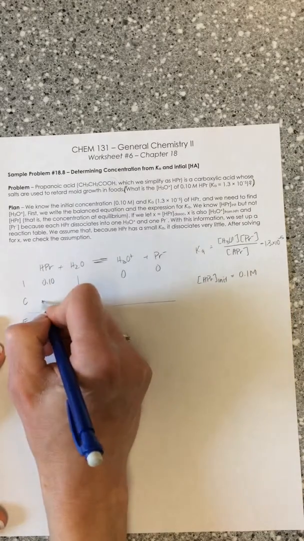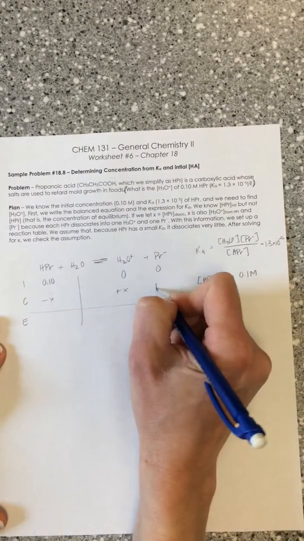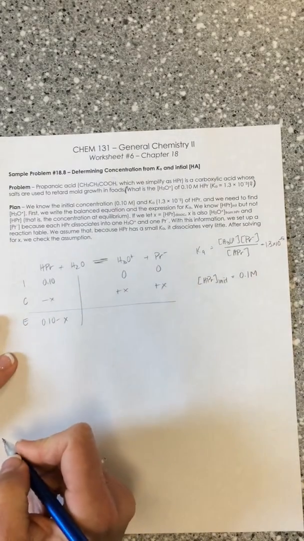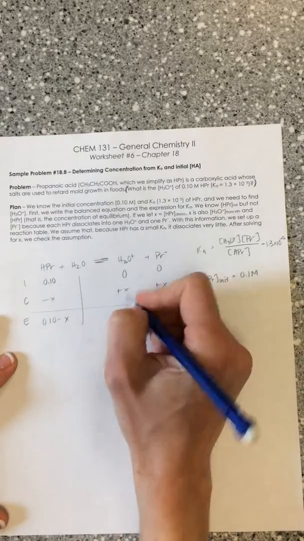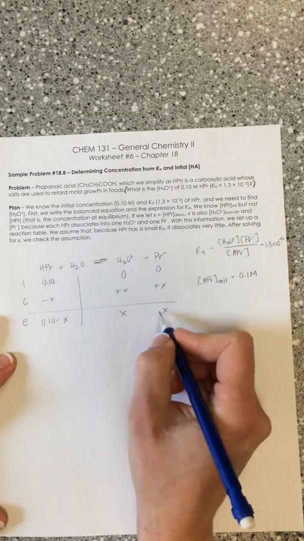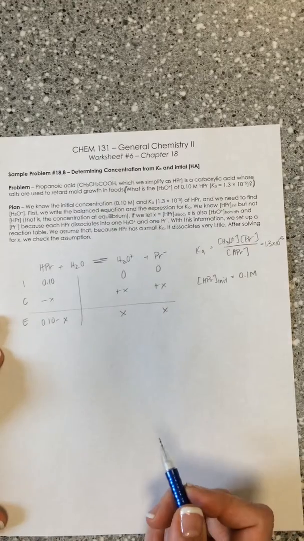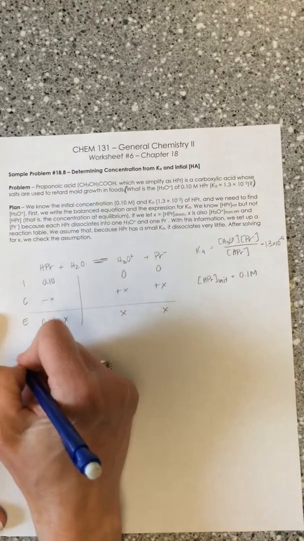So our equilibrium only has one direction to shift, and the equilibrium concentration of HPR is 0.1 minus x. Some amount of this is going to go away, and it's going to generate the same amount of H3O plus and PR minus. So now this becomes just like a lot of our other problems.